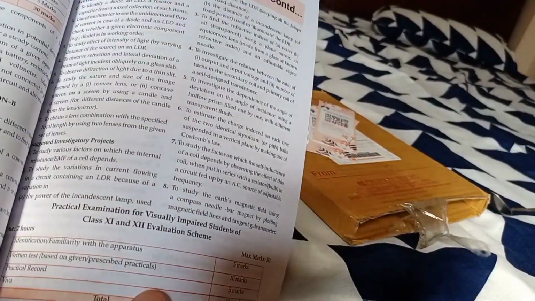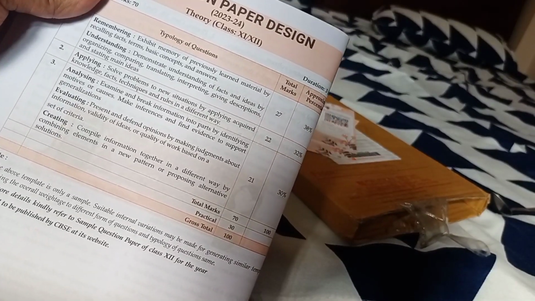This is the syllabus. Now this is the question paper design 2023-24. So basically this is a very important thing that I have to discuss with you.